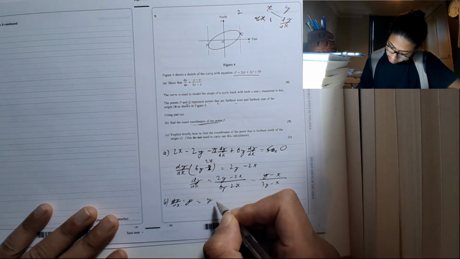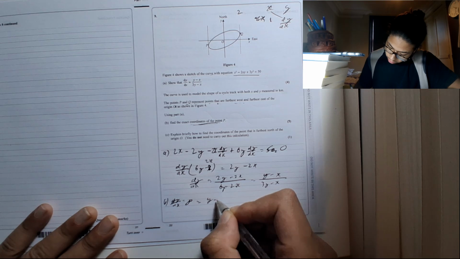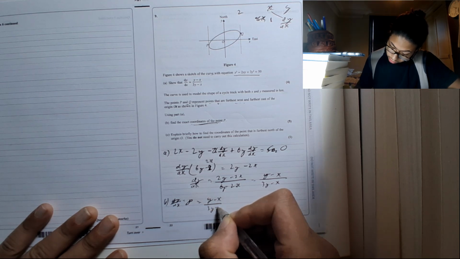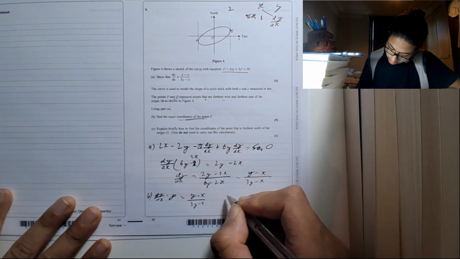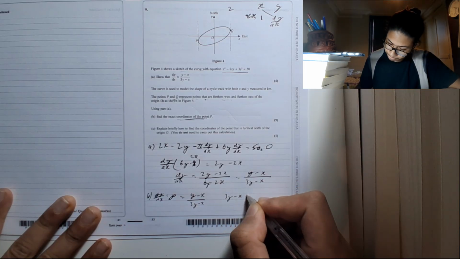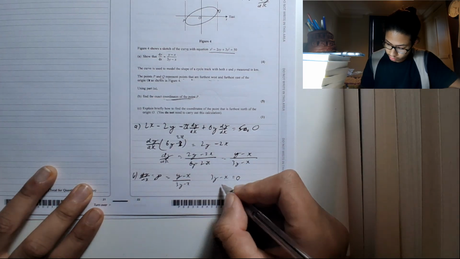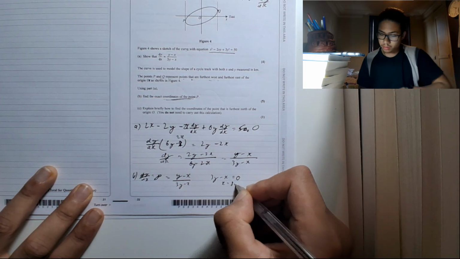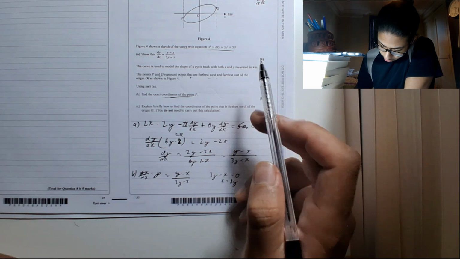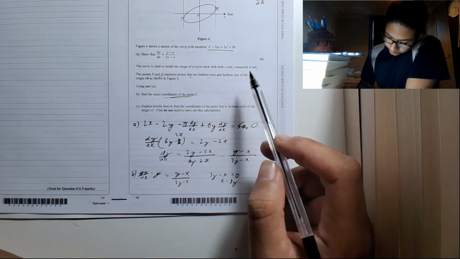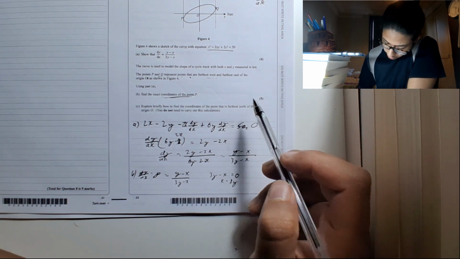When this is really, really big, you set the denominator to 0 basically. So then 3y minus x equals 0. So then x equals 3y. And then I guess you can sub back in. It's 5 marks to be fair.